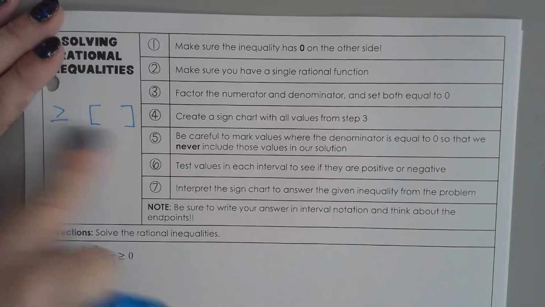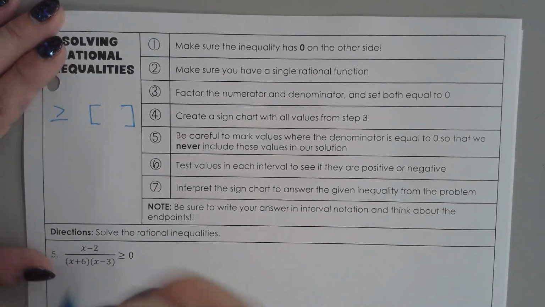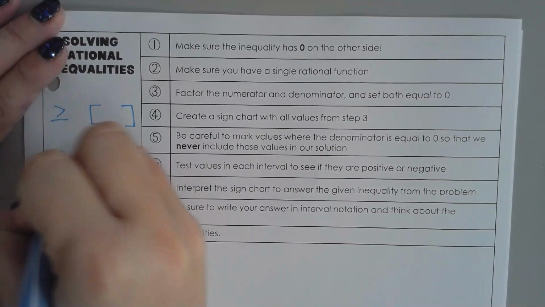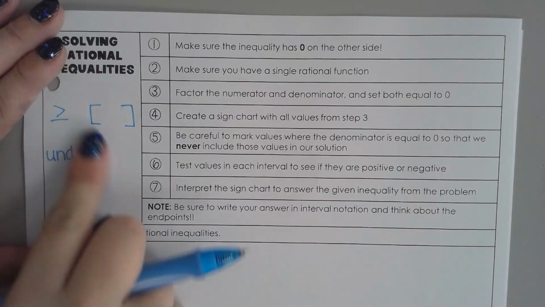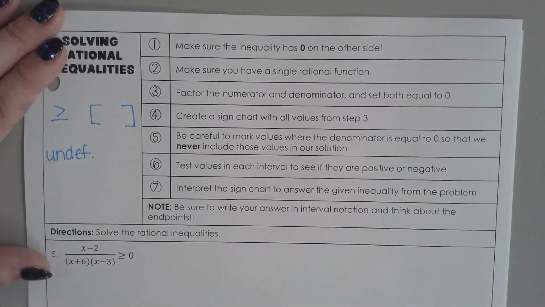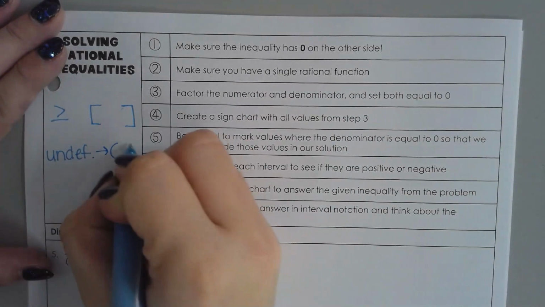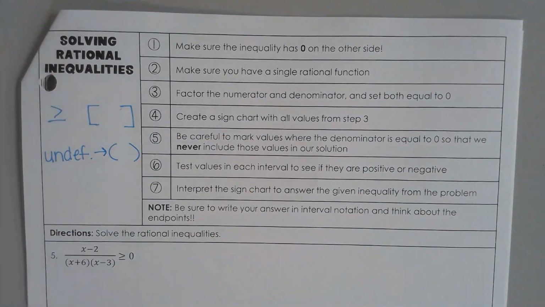That number would make it true. We'll see this when we get to an actual example. If there was a number that was undefined, one of our denominator numbers, those always get parentheses. Because if I plug in a number that makes my function undefined, it doesn't work in there.